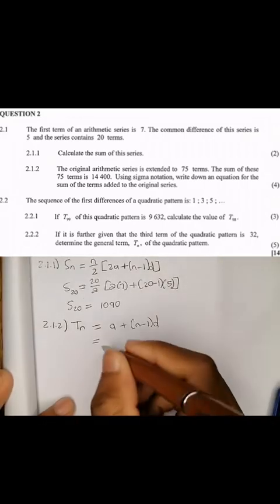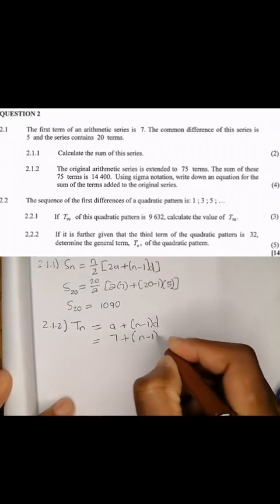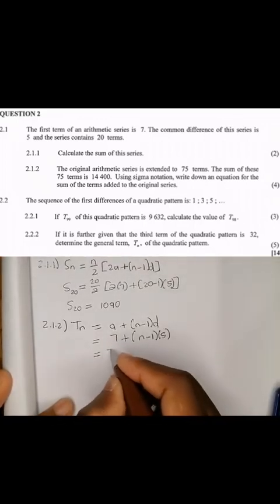Which our formula is Tn is equal to our first term plus, open bracket, n minus 1, close bracket, multiplied by the difference. What is our first term? Our first term is 7 in this case, plus n minus 1, and then our difference is 5, and then we find our equation. We're going to say 7 plus 5n minus 5 is equal to 5n plus 2, right? And then now they say we should find the sigma notation for that equation, right? For 75 terms, because it's extended to 75 terms, right?